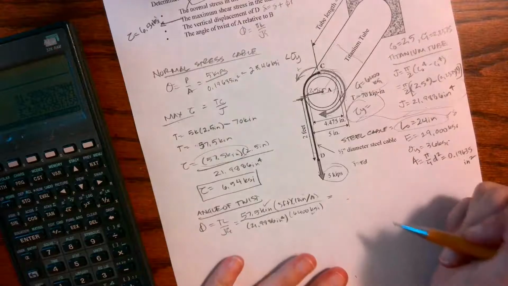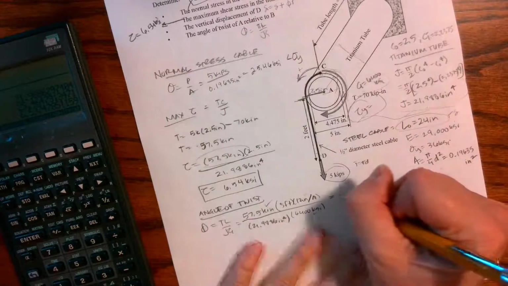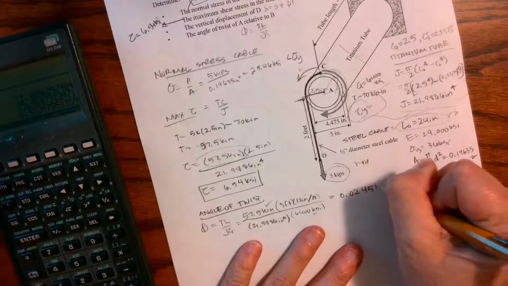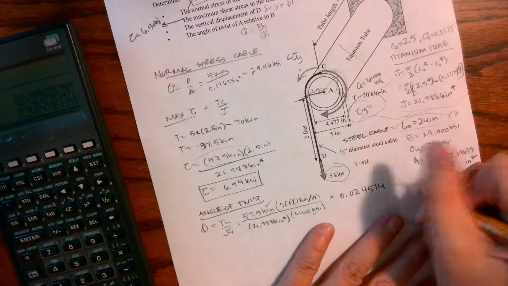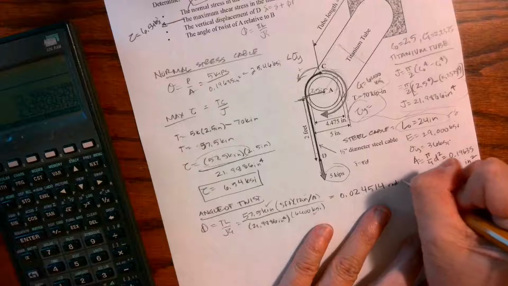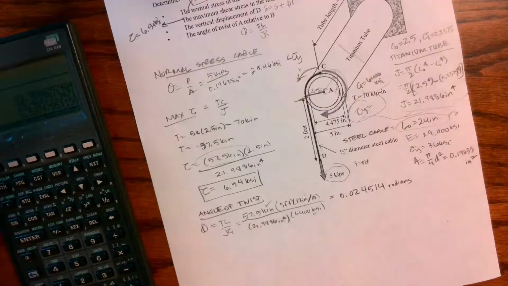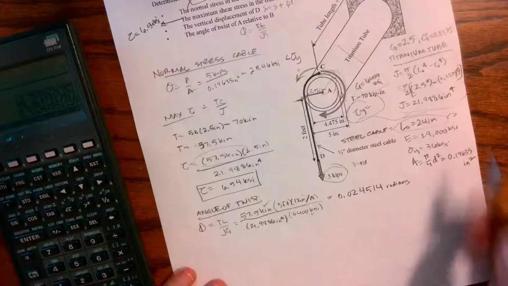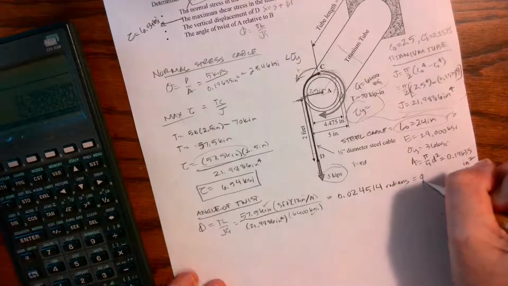And when I calculate this out, I get 0.024514, and I'm going to note that the units are radians. Remember, our units are radians when we're talking about rotation because of that shear strain and that shear modulus. And anyways, so this is our rotation.